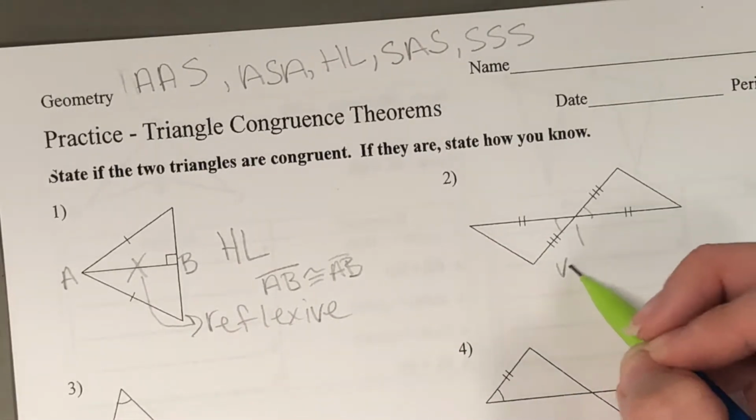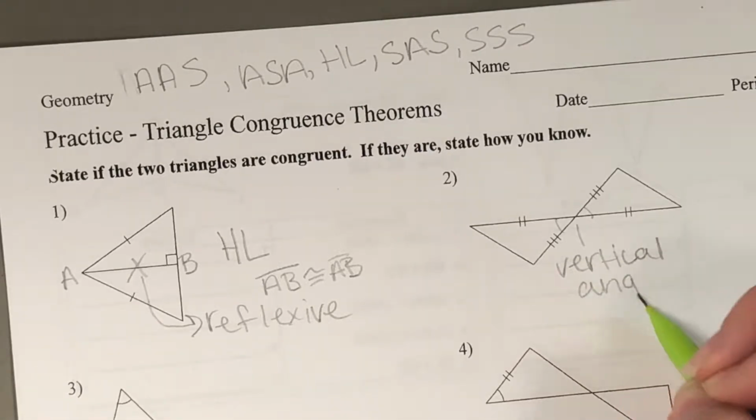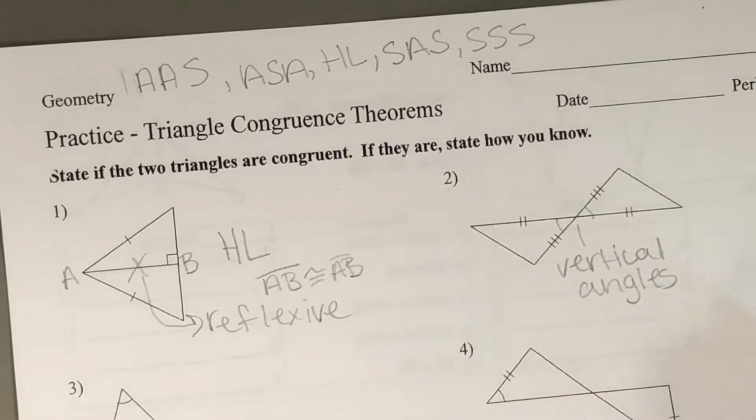This pair of triangles is missing vertical angles. Vertical angles are always equal. You can reference a set of parallel lines cut by a transversal to see a different representation of vertical angles. This would show that the triangles are congruent by side, angle, side.